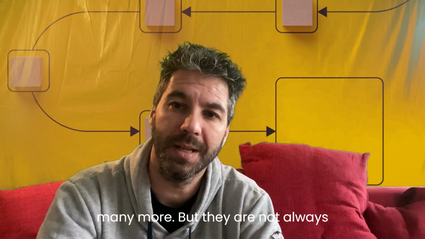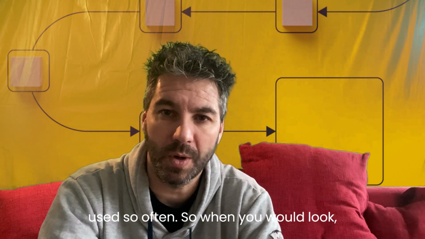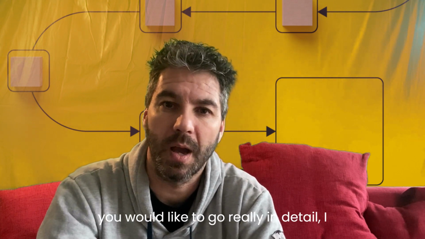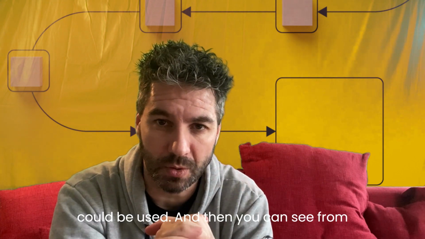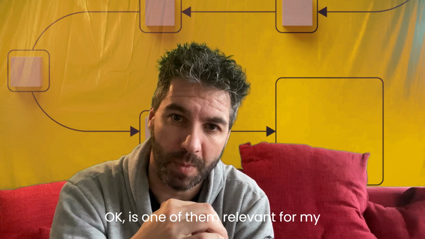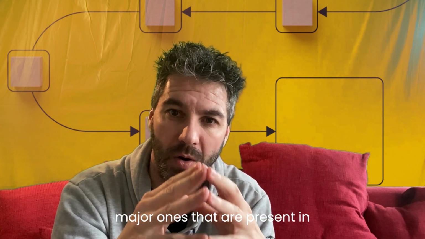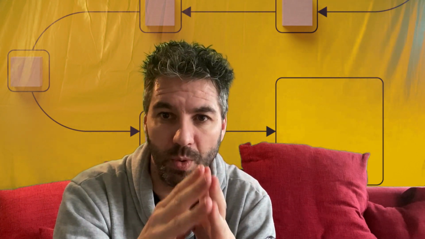Now, of course, there are many more, but they are not always used so often. So when you would like to use them, or when you would like to go really in detail, I urge you to look on the internet, and there you will find all of these symbols that could be used. And then you can see whether one of them is relevant for your process. Today, we just focused on the major ones that are present in almost every process mapping that you will do.